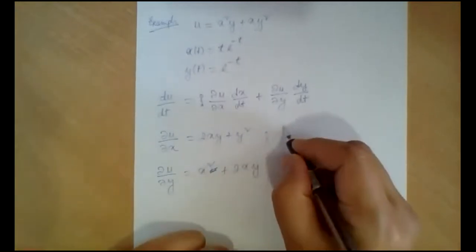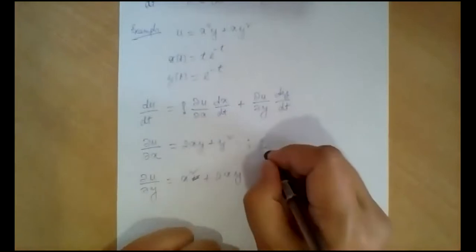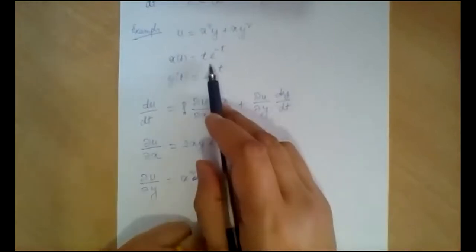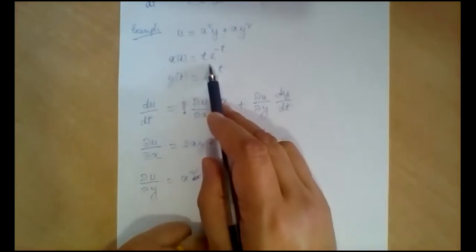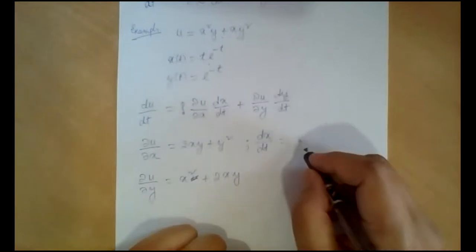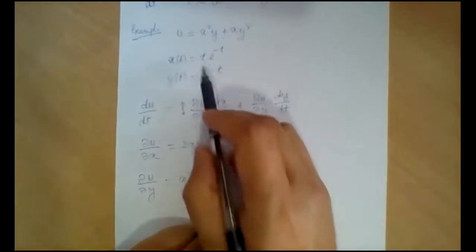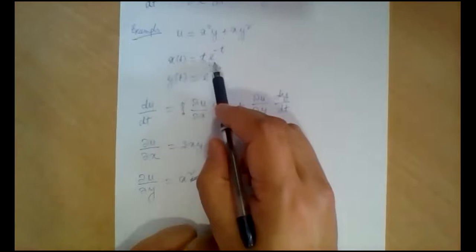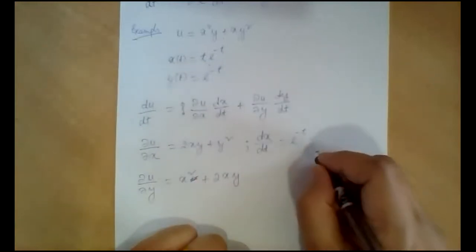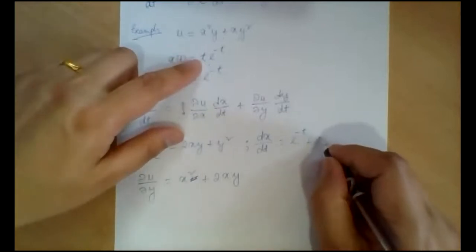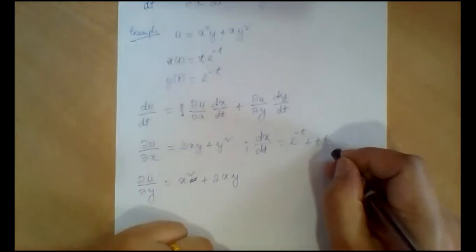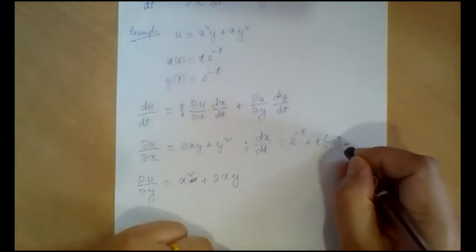Then again, let us calculate dx by dt. X is this, so use the product rule. First, differentiate t, which gives e to the power minus t, plus t times the derivative of e to the power minus t, which gives minus e to the power minus t.